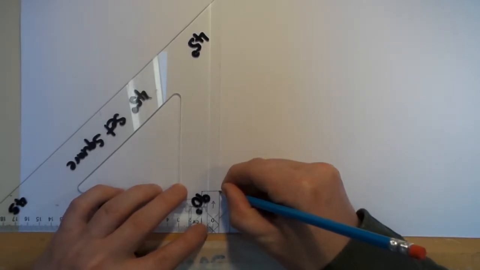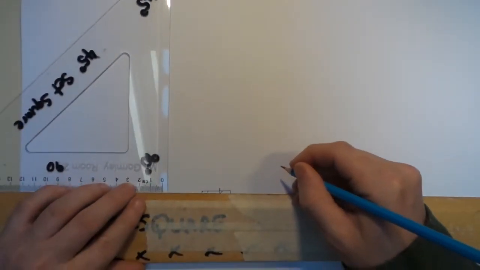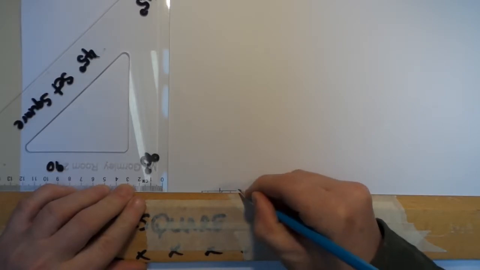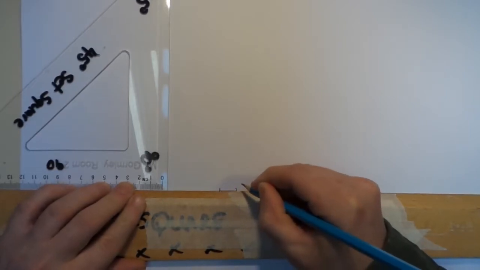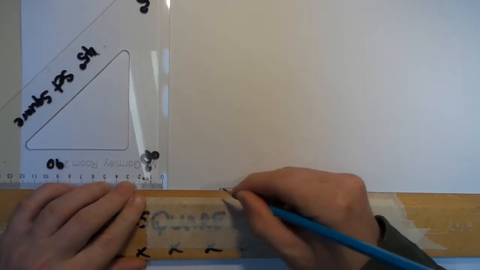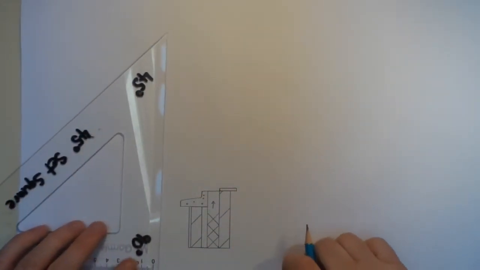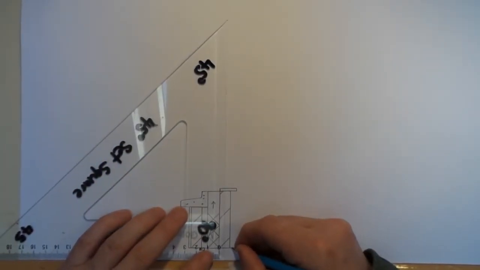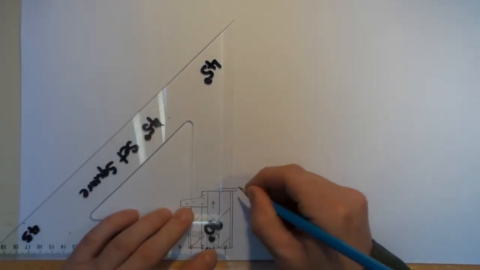On the inside we're going to have our window board. Inside we have our internal render.